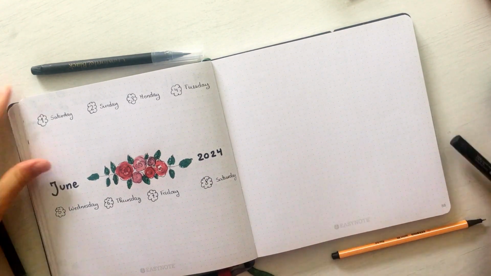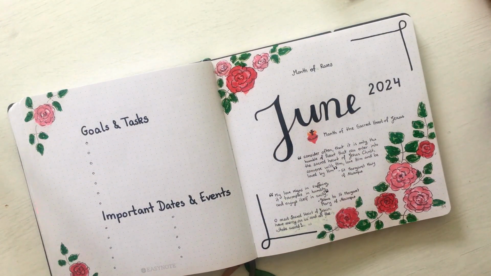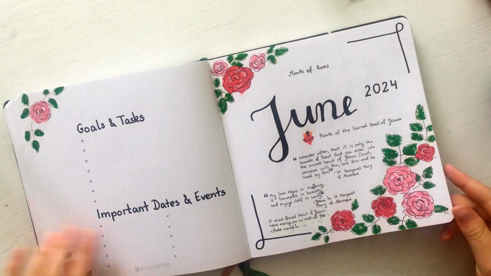And now let's flip through the finished results. This is how the finished bullet journal setup for June turned out.